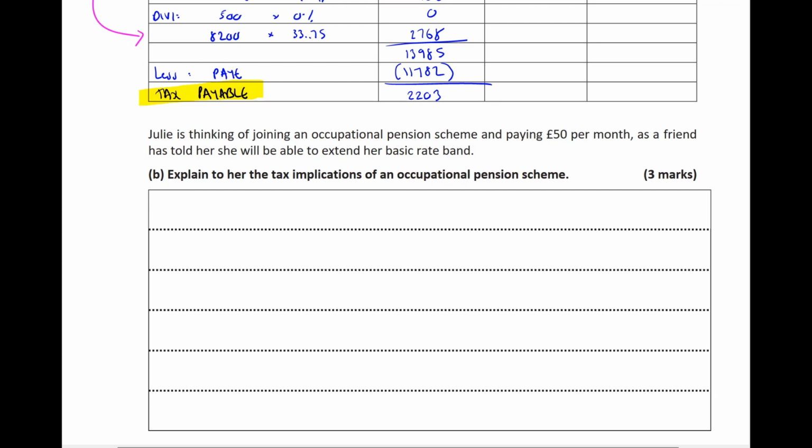So very common type scenario here. It's sort of like a friend down the pub told us, and then your client comes to you with some story about how their friend pays less tax and you ought to do this, that and the other differently. So in this case, Julie is thinking of joining an occupational scheme because her friend said it will extend her band. What do we think?